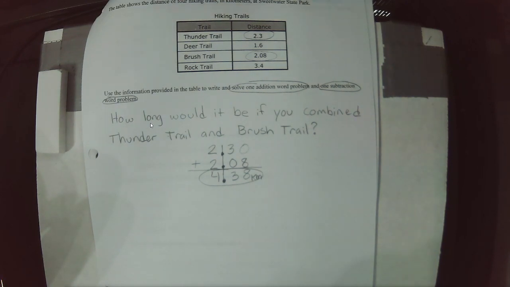But what would we say? Because we can't just say how much 2.3, 2.08. That won't make anyone subtract. How much more does 2.3 is greater than, less than 2.08?